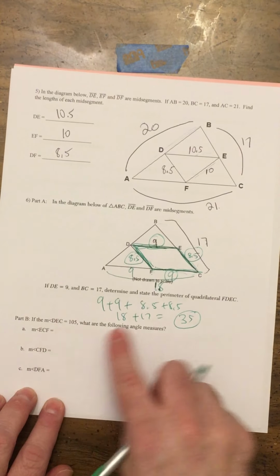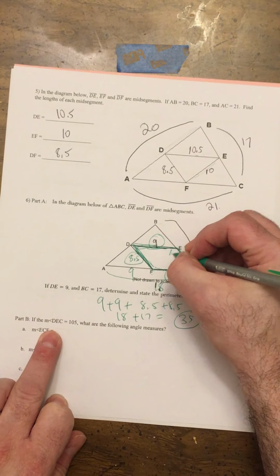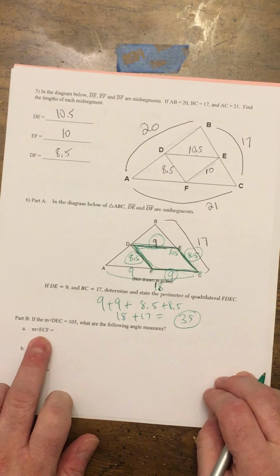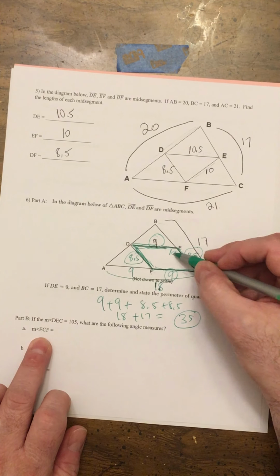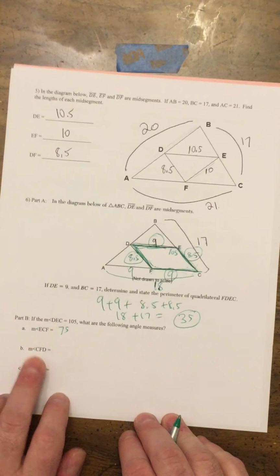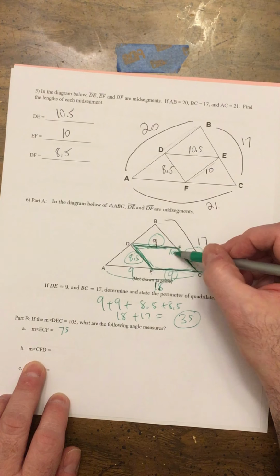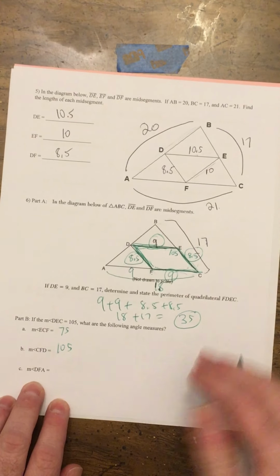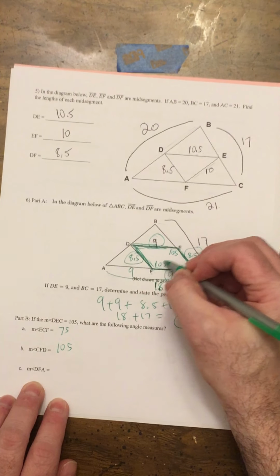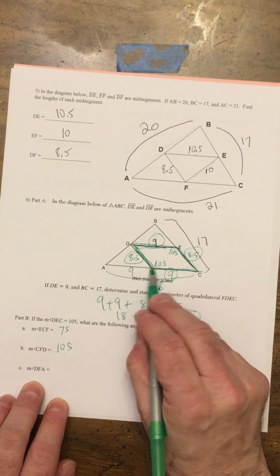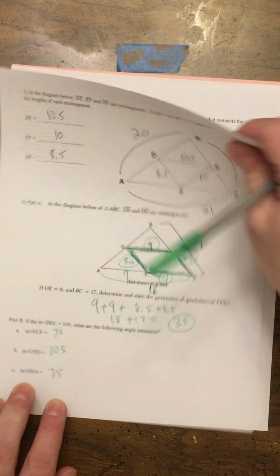Okay? Now, going back to the same diagram, if the measure of angle DEC is 105, what are the following angle measures? ECF. Well, it's a parallelogram in there. These are supplementary. This must be 75. CFD. CFD, angles opposite each other in a parallelogram are equal. And DFA, well, if this angle is 105 because opposite angles are equal, there are two supplementary angles here, so this one must be 75 degrees.